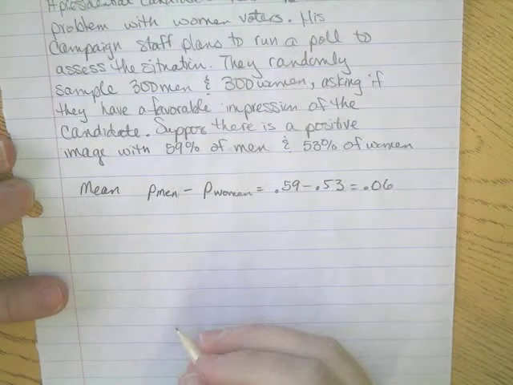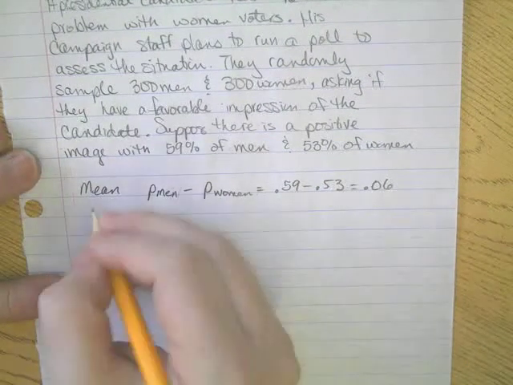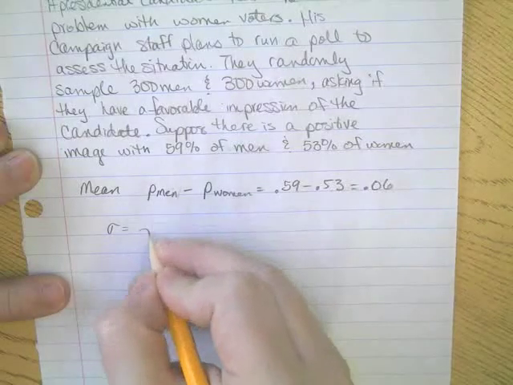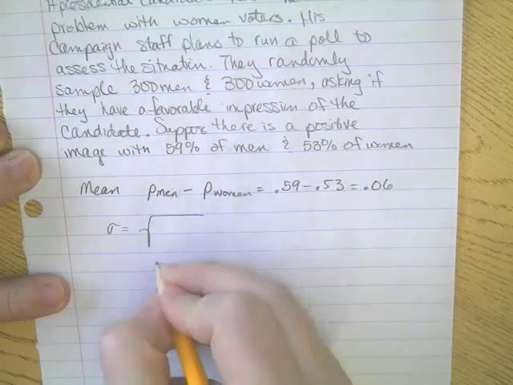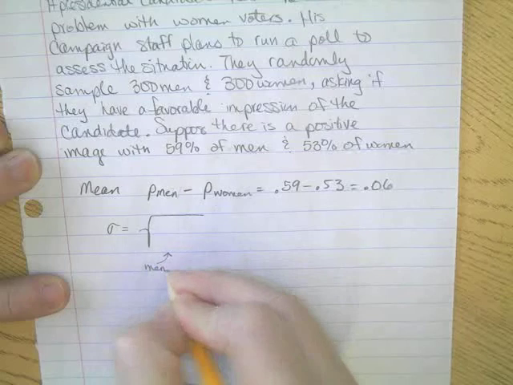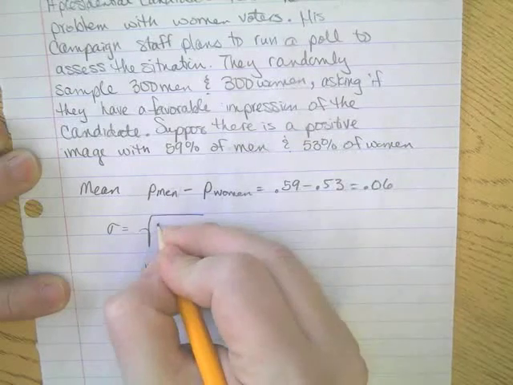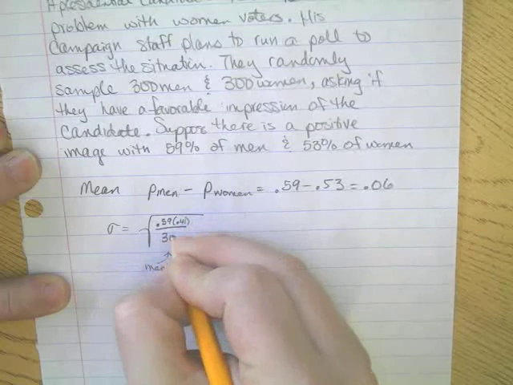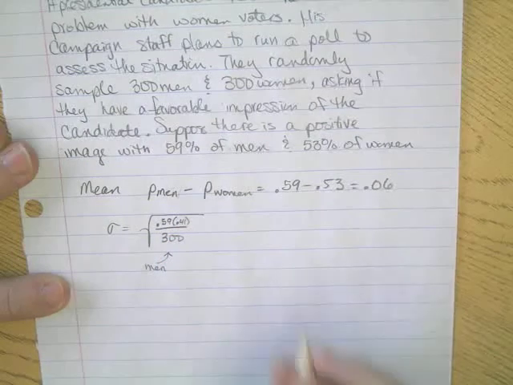All right, the next thing we need to do is the standard deviation. Let's do the men first. That's going to be 0.59 times 0.41 divided by 300, because there were 300 men. Let me zoom in so you can see that.